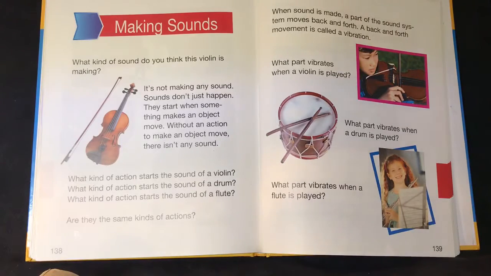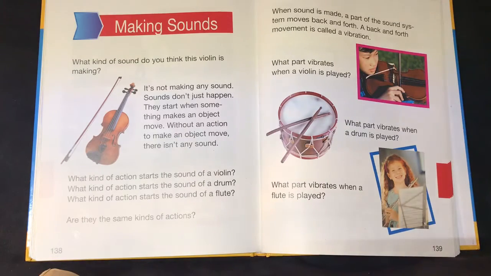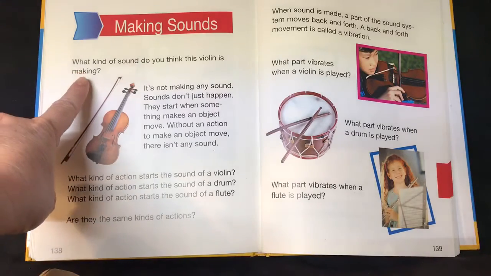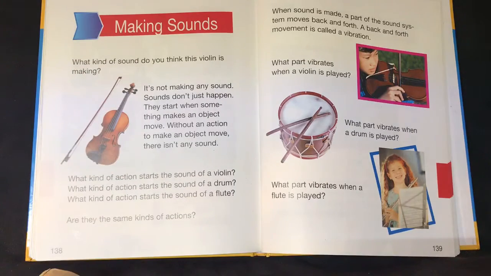First and second grade. Today we're going to be reading about making sounds. So I have our science book out in front of us and I have it on page 138, but you do not need your science book because I have it right here for you and you can look just right on the screen.